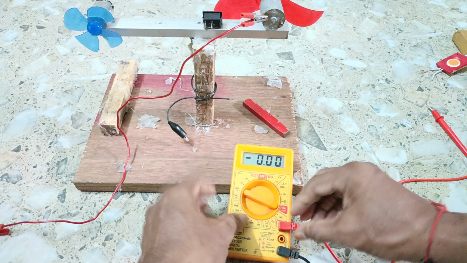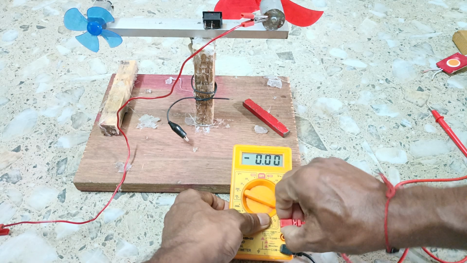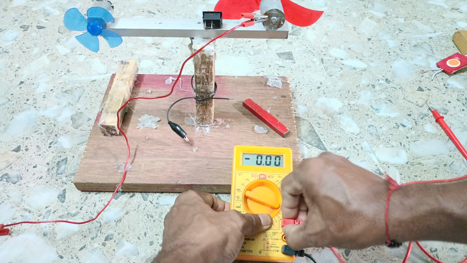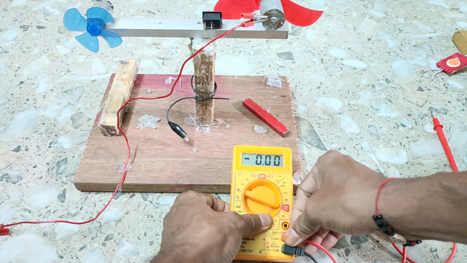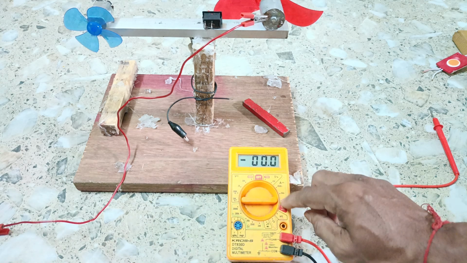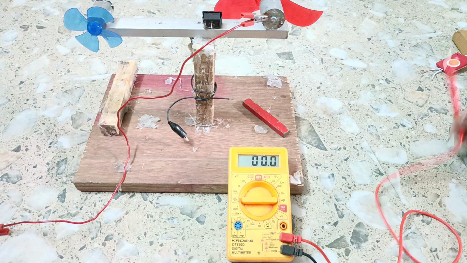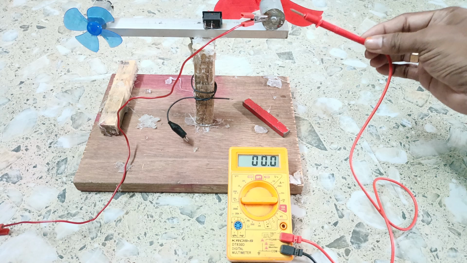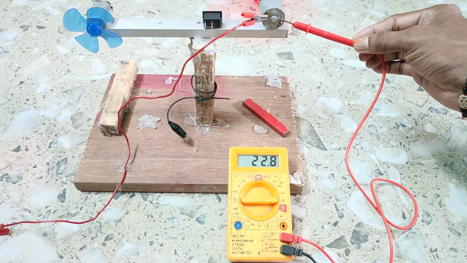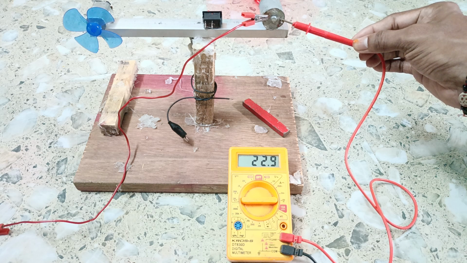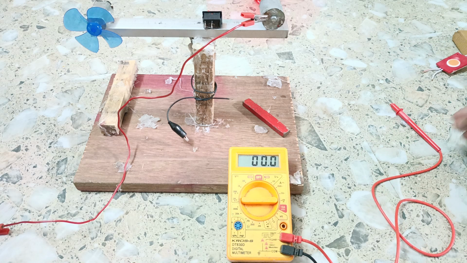Now if you change this range and put it in the 200 milliampere range and want to measure the current, let us check what the current through this motor is. Here you see it is 22.9 milliampere current, right?